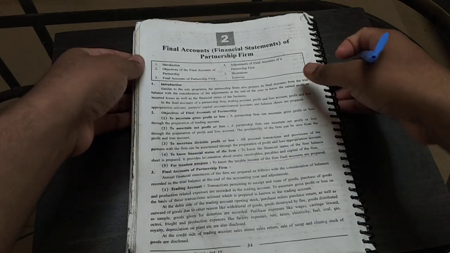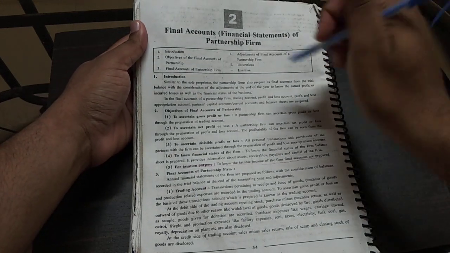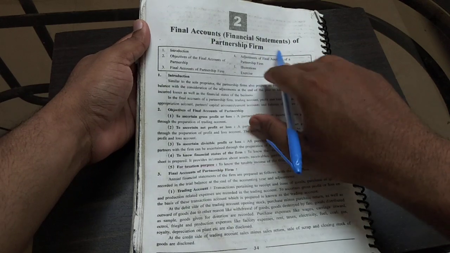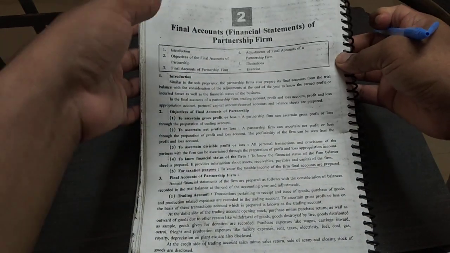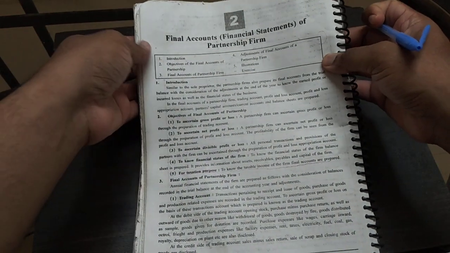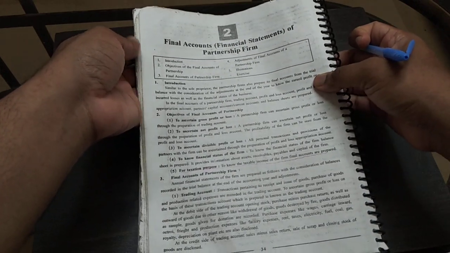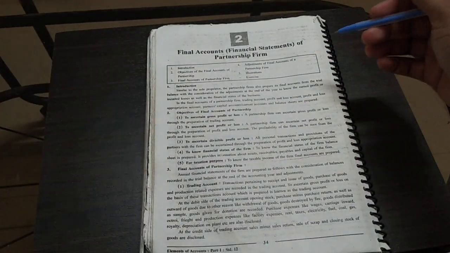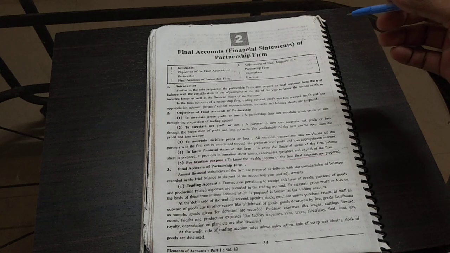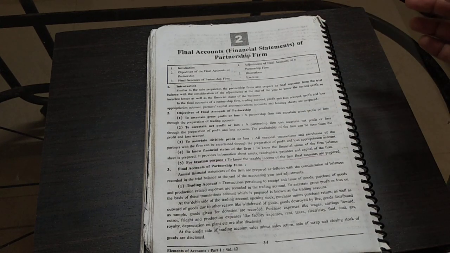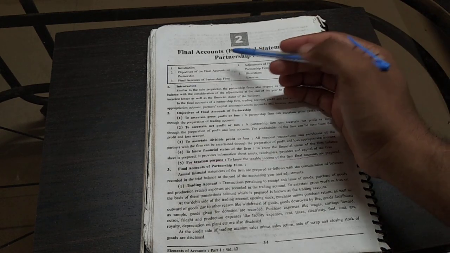Okay, dear students, we are going to start with the second chapter, that is final accounts with the partnership firm. As it is in the unit test, I need to start this chapter and I'll complete this chapter. Don't worry, I'm going to complete this chapter first and then I'll be completing chapter number 5, and then again all the chapters will be completed.